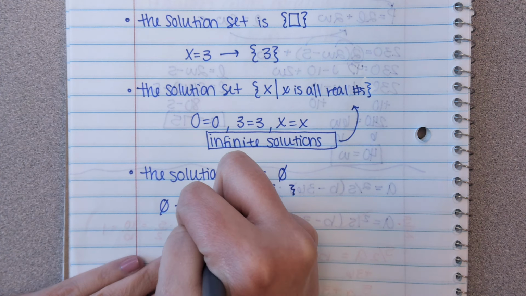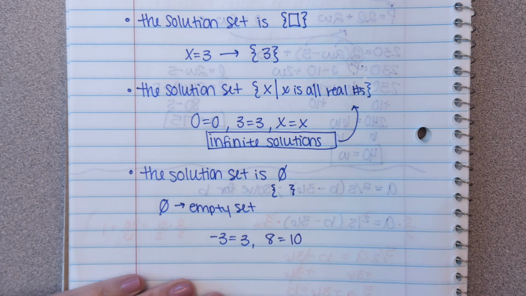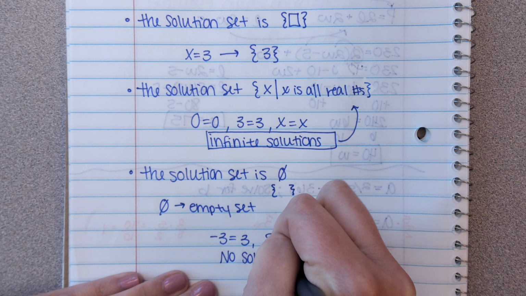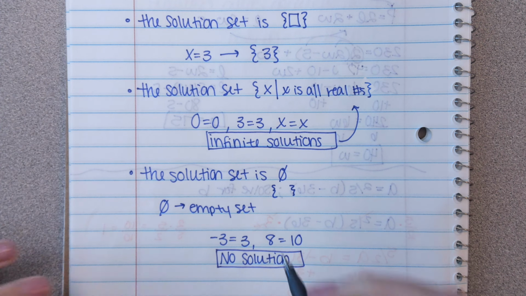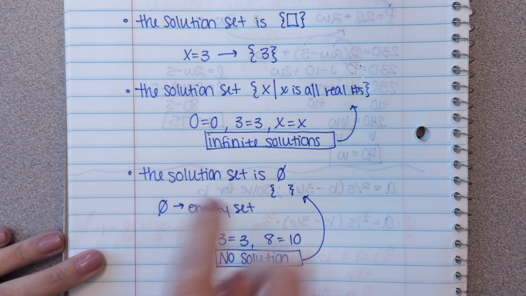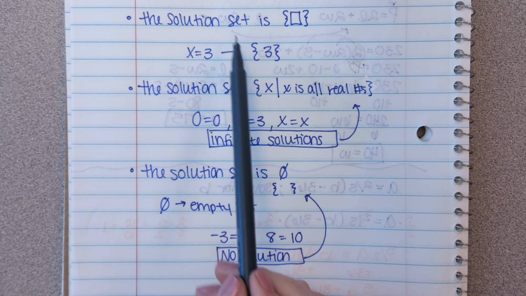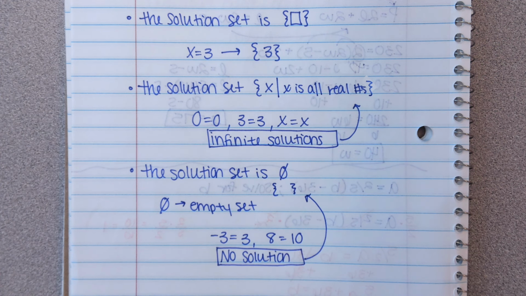So if we get no solution, it might be -3 equals 3 or 8 equals 10, something like that. Normally we would say no solution. But in this particular case, you would say the solution set is empty. That means there's nothing in it, nothing works, no solution. Okay, so if you kind of think about that, it makes sense. If you have a single solution, then there would be one element in the set.